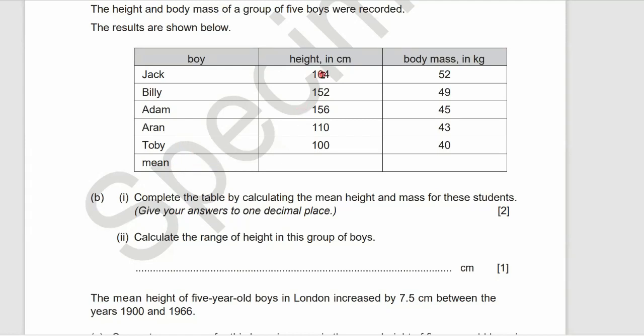We've got the height of Jack is 164, and his body mass is 52. Billy is height 152, body mass 49. Adam is height 156, body mass 45 kilograms. Aaron's height is 110 centimeters, and he's 43 kilograms in body mass. And Toby is 100 centimeters and 40 kilograms in body mass.